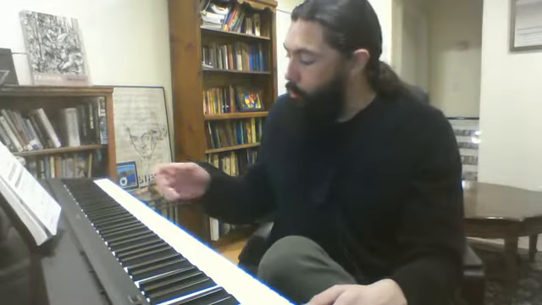So let's move on. Slide number 15. Talk a little bit more about the diminished triad. The diminished triad consists of a diminished fifth and a minor third. Let's make a C diminished triad for an example. Our root, of course, is going to be C. And what's a diminished fifth above C?